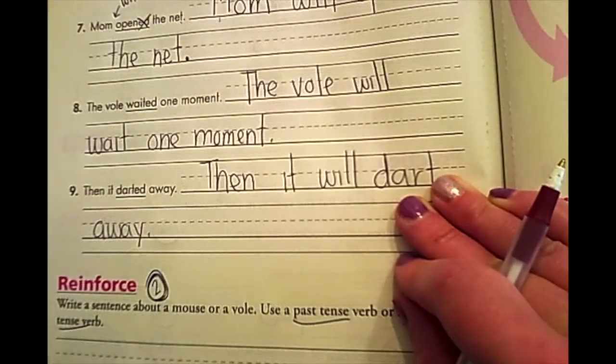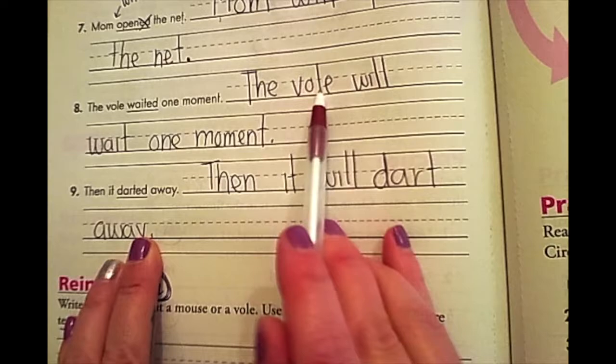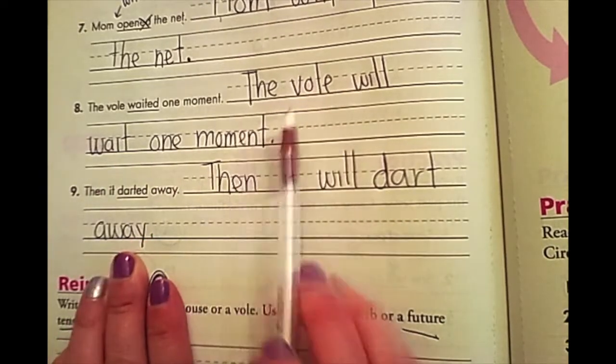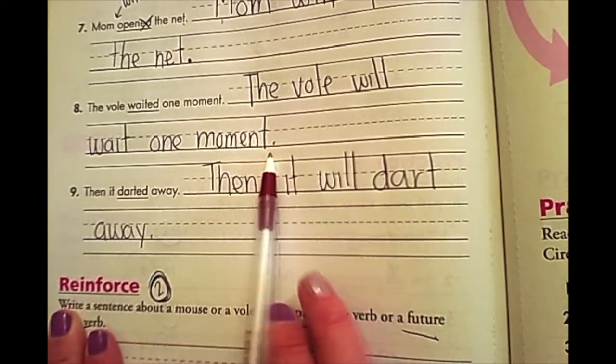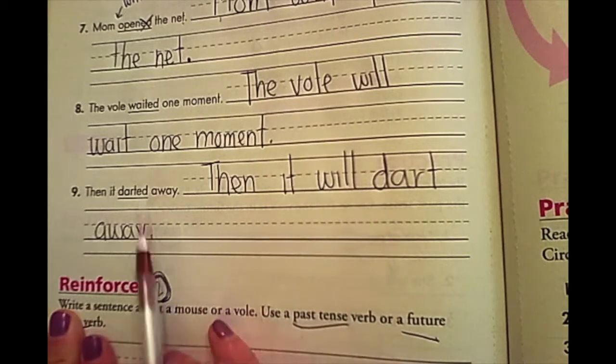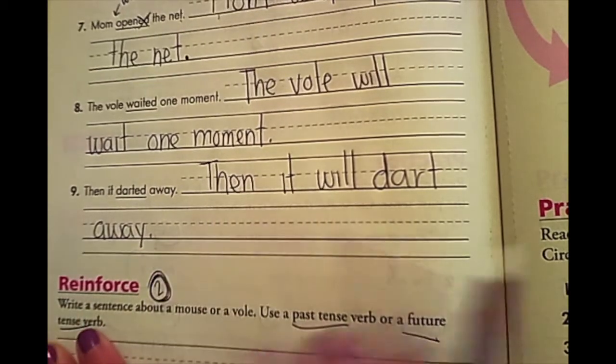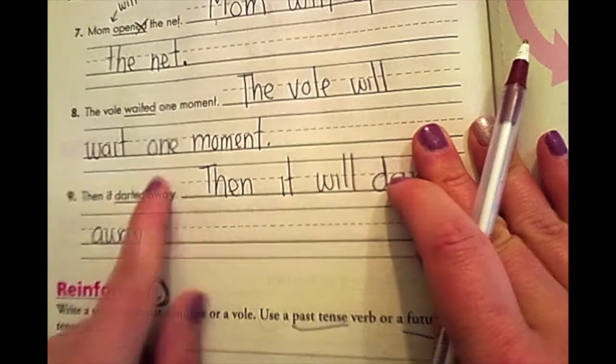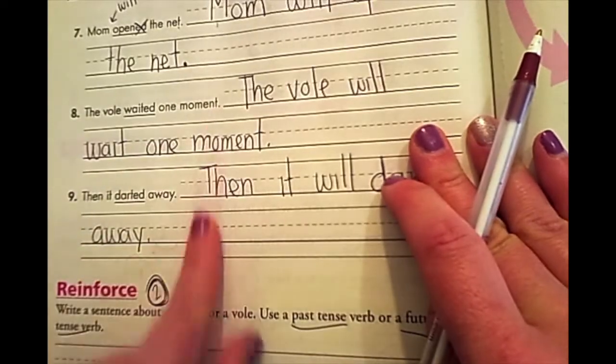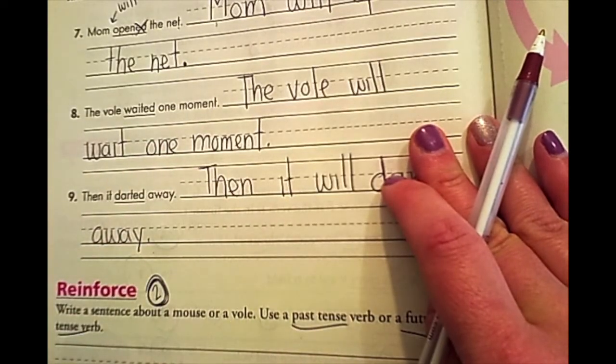All right, so let's go ahead and check number 8. It says the vole will wait 1 moment. Make sure you have a capital and a stop sign. Then it will dart away. Capital, stop sign. So if your answers don't look like mine, now is the time to go back and fix 8 and 9. Okay?